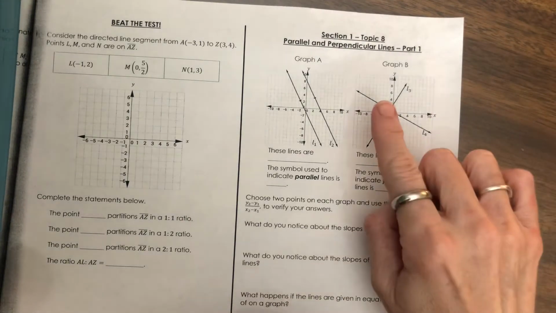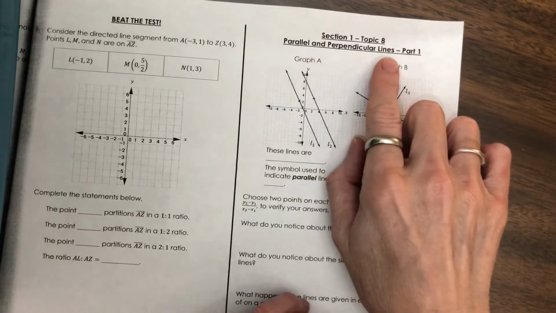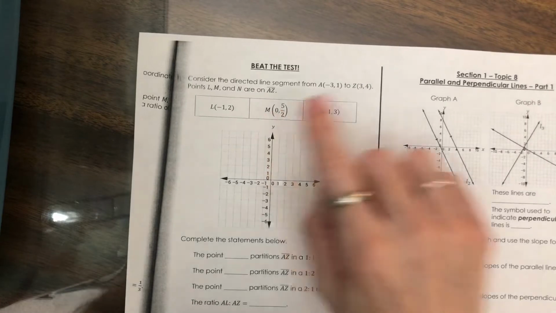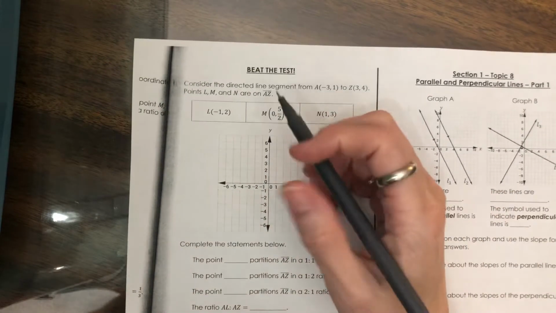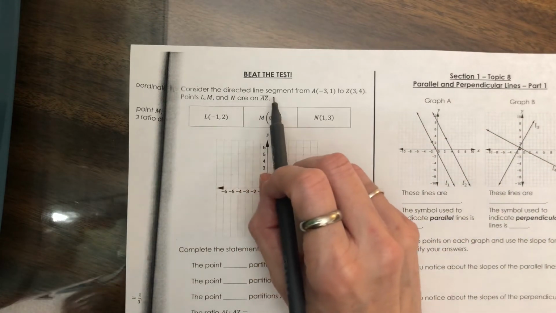All right, this is the Section 1, Topic 8 lesson, Part 1 on parallel and perpendicular lines. But before we get to this, we're going to do a review problem here. We're going to keep chipping away at partitioning lines. So here we go. Consider the directed line segment.